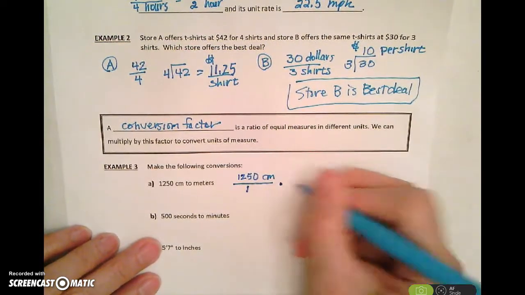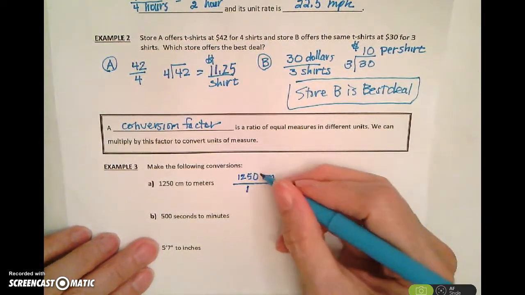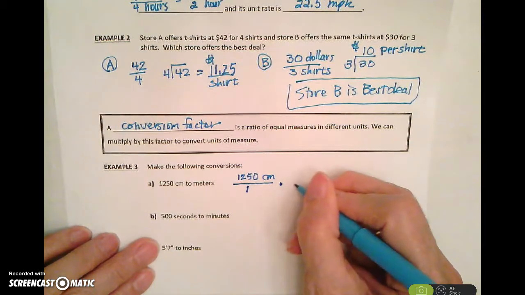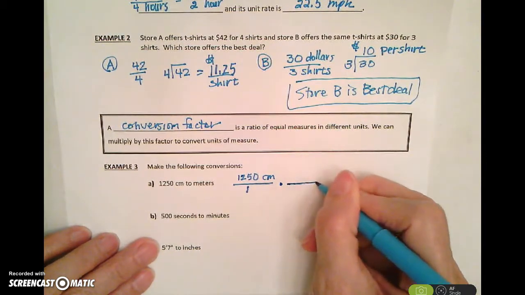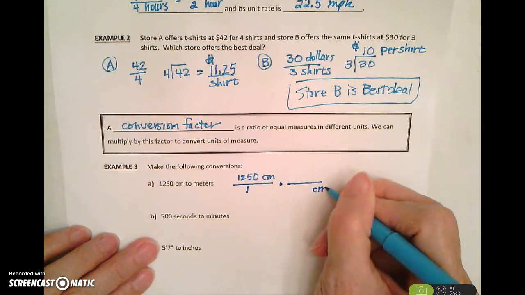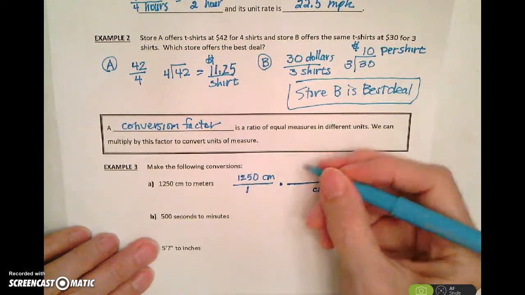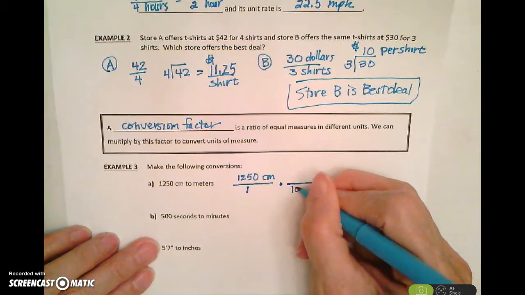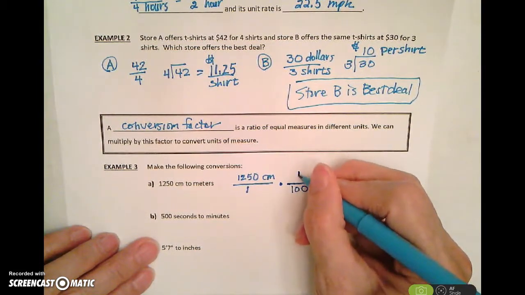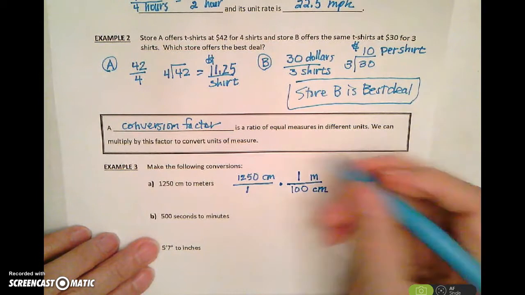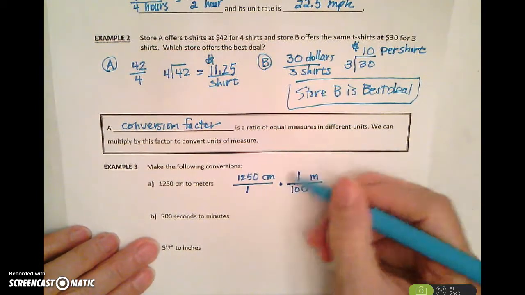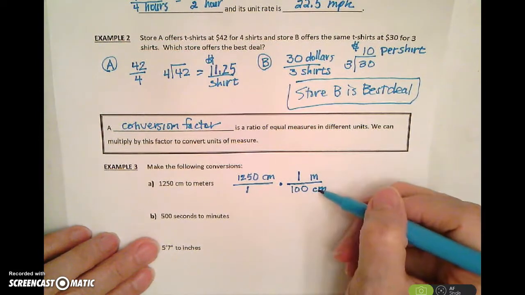And then we're going to multiply it by its conversion. Now what we'd like to do is change it into meters, so we'll want our centimeters to cancel. So we're going to put our centimeters in the denominator here. Hopefully you know that there's 100 centimeters in 1 meter. So this is my conversion factor right here, 1 meter to 100 centimeters.